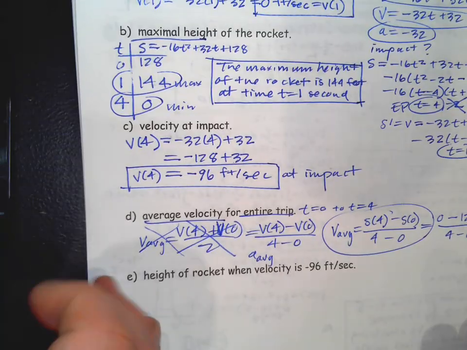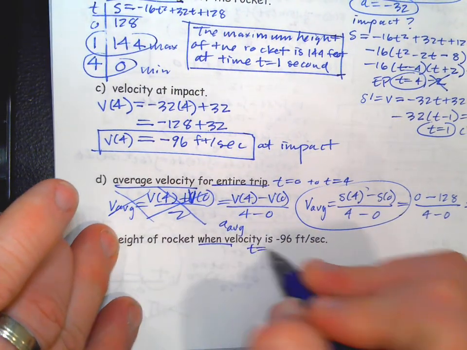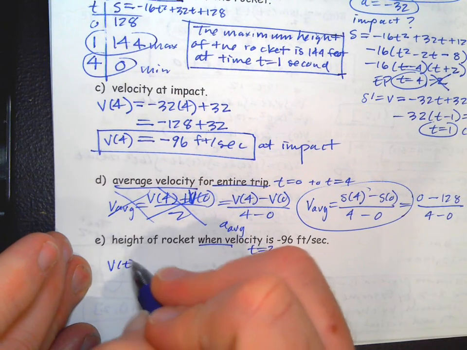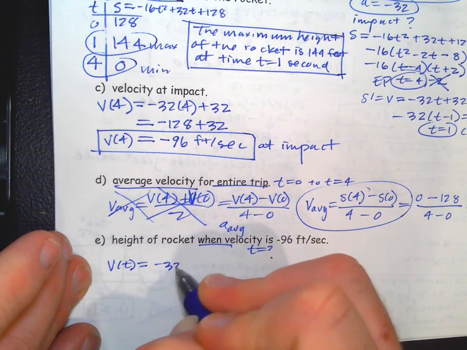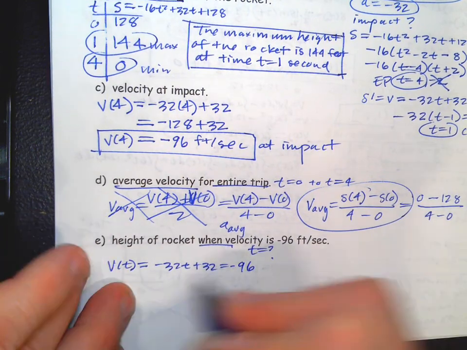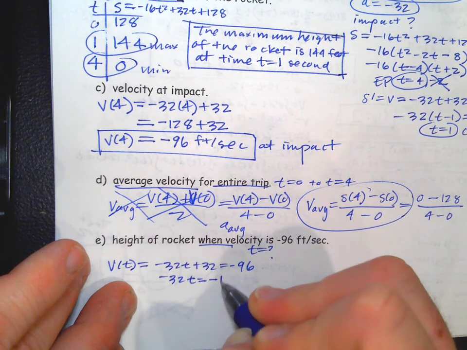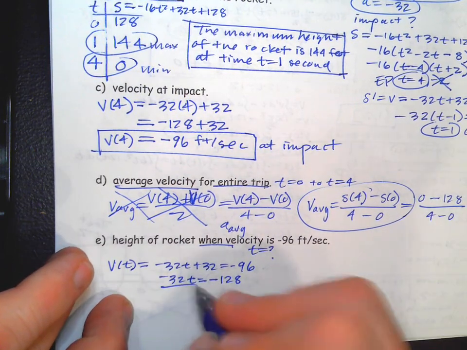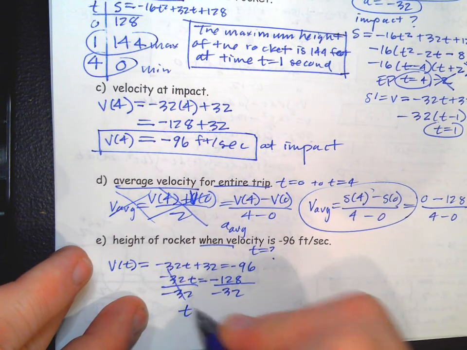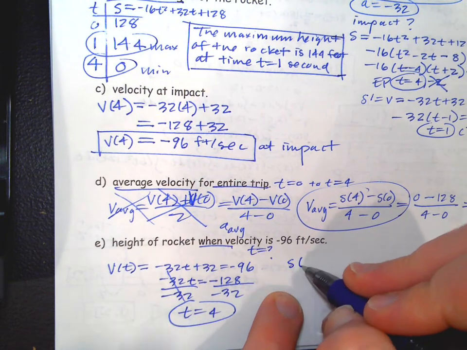Height of the rocket when the velocity is negative 96 feet per second. Probably the hardest part is finding the time. So when we take the velocity equation, negative 32t plus 32, and set it equal to negative 96, and then solve. So that's the time, and I'm going to plug it into the position equation.